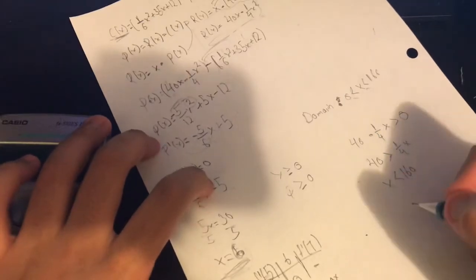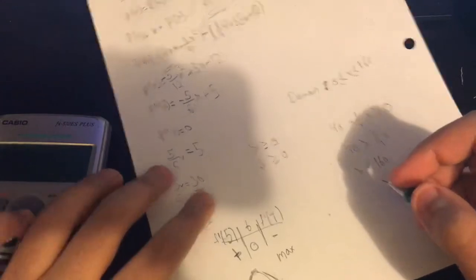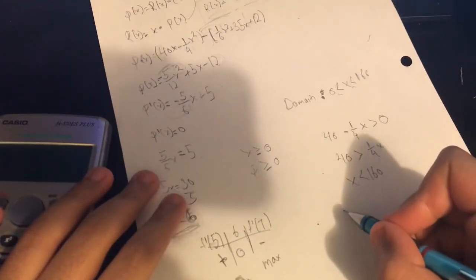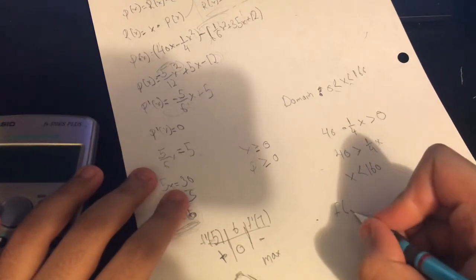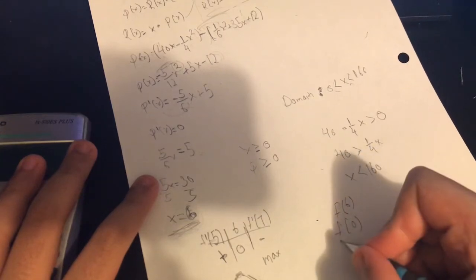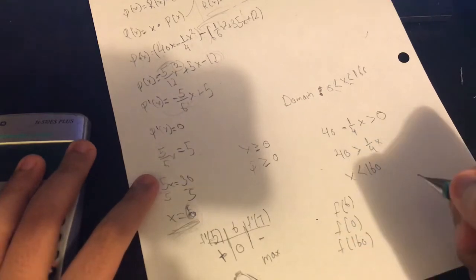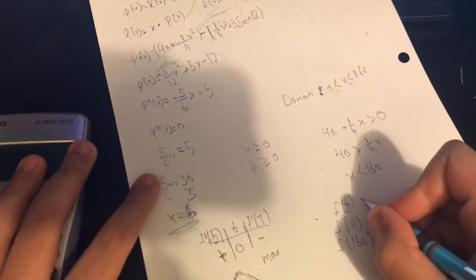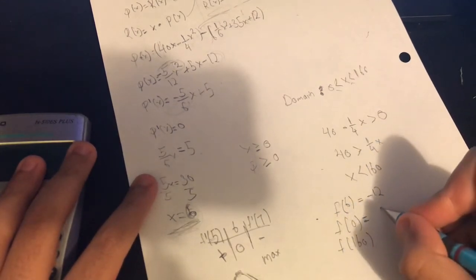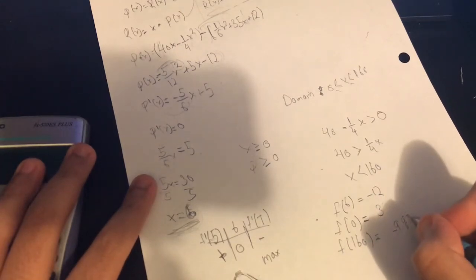So 6 is correct. If we want to check if it's really the maximum profit, we can check the endpoints: P of 6, P of 0, and P of 160. P of 0 is going to give us negative 12, a profit of negative 12, so we're losing $12, and P of 160 is negative 873.